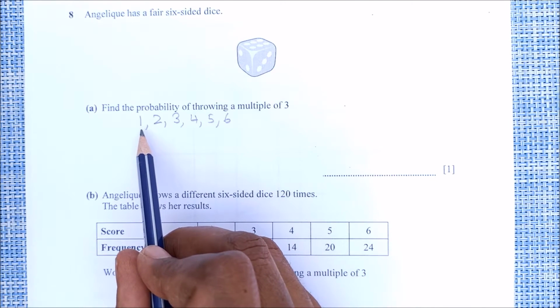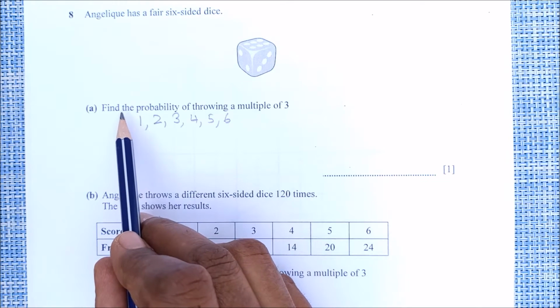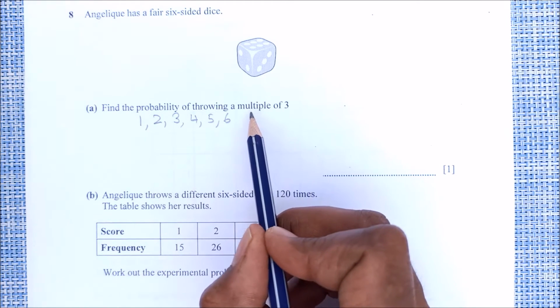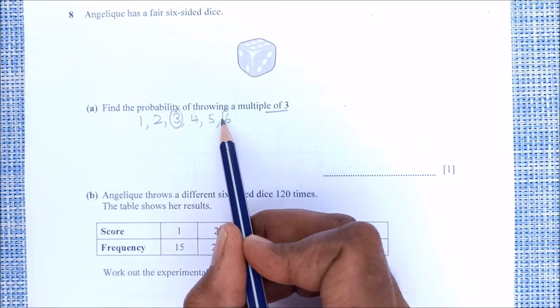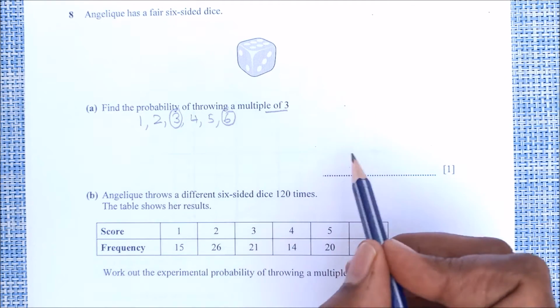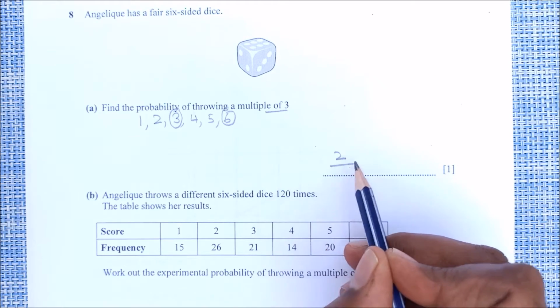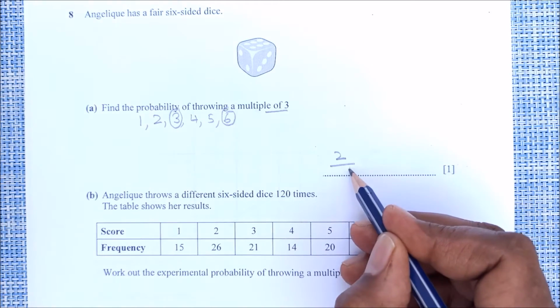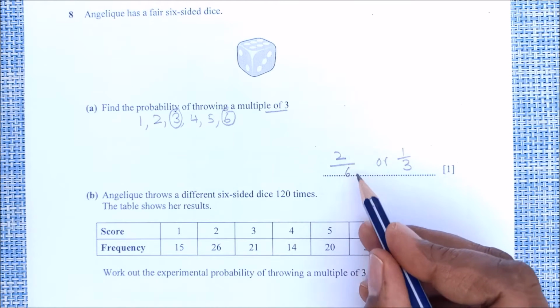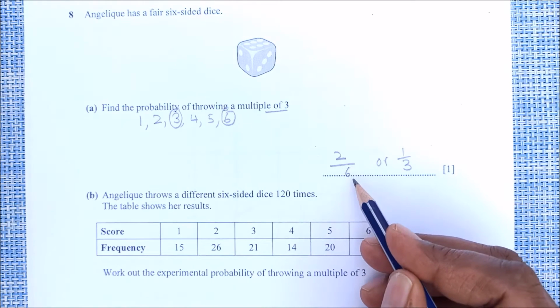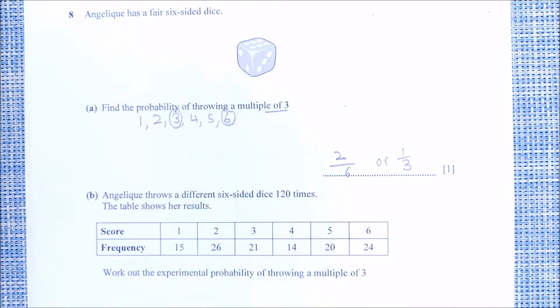So we need to find the probability of throwing a multiple of 3. Multiples of 3 here are 3 and 6. How many times did it occur? It occurred 2 times, out of total outcomes, which are 6. So 2 over 6, or 1 over 3, dividing numerator and denominator by 2.